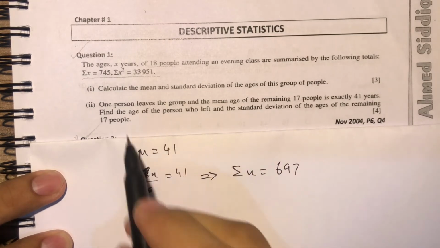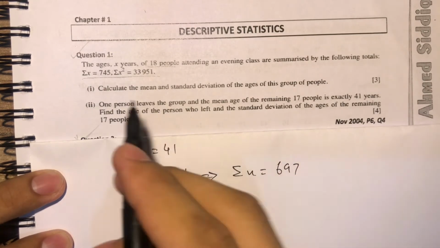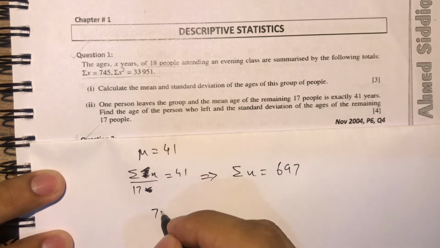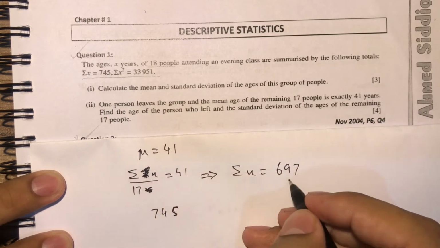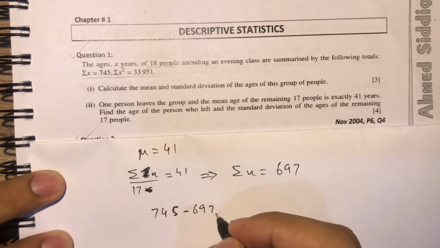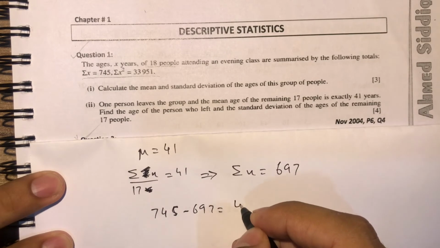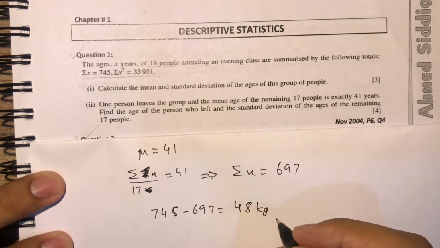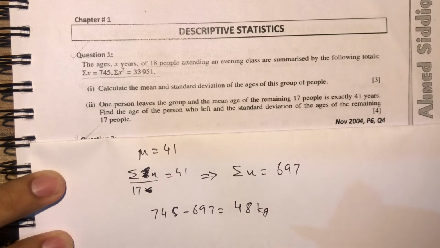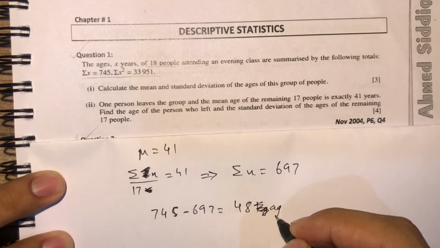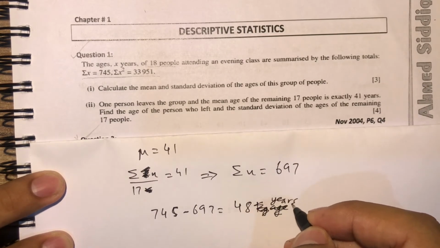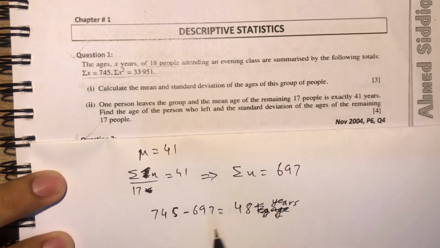Now they're saying find the age of the person who left. So initially the total age was 745, then a person left and the total became 697. So the difference of these two totals will give the age of the person who left, that is 48. So the total age of the people before and the total age of the people after, the difference of that gives the age of the person who left.